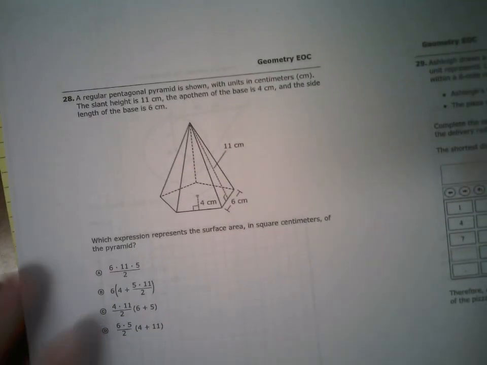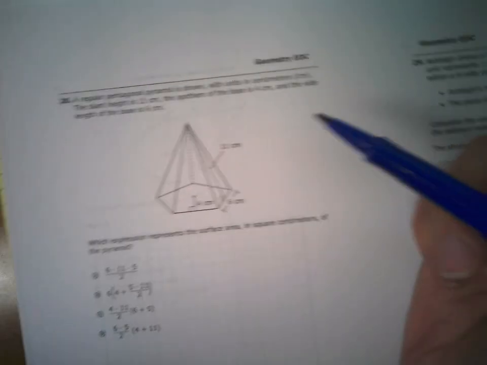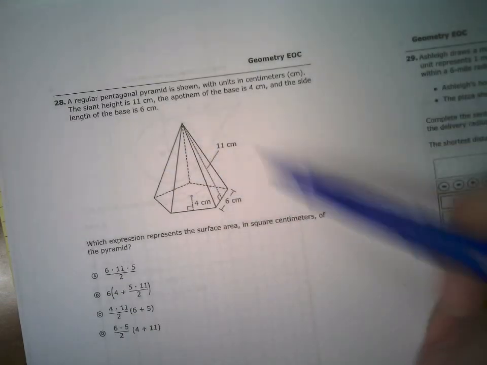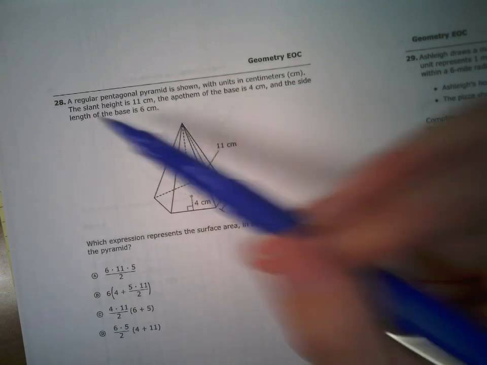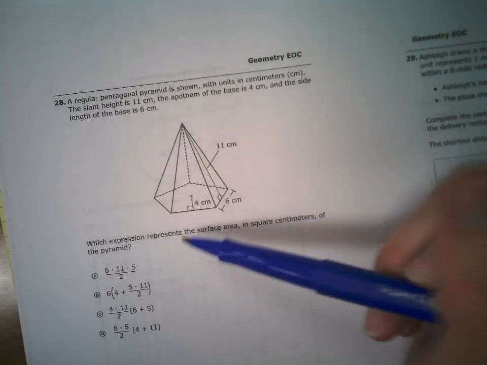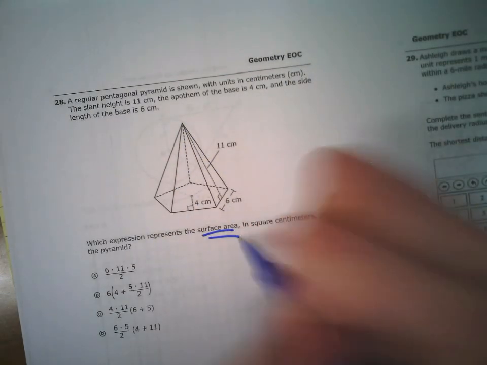All right, number 28. A regular pentagonal pyramid is shown, and we've got these units, and it tells us what the slant height is, and it tells us what the apothem is, and the side length is 6. Which expression represents the surface area?